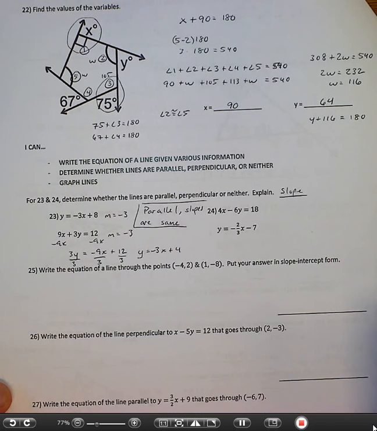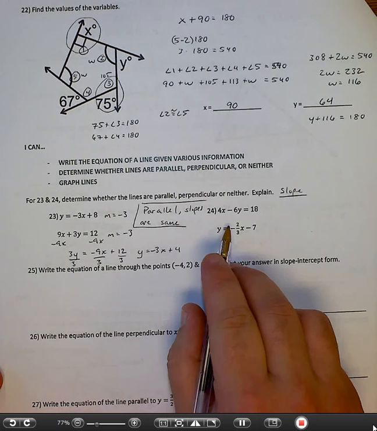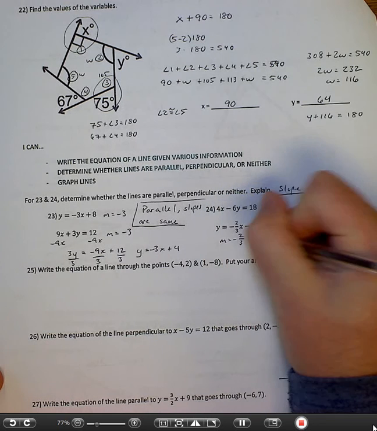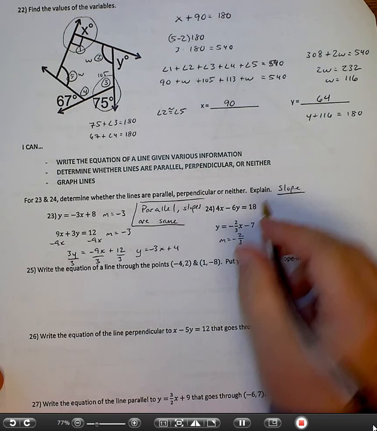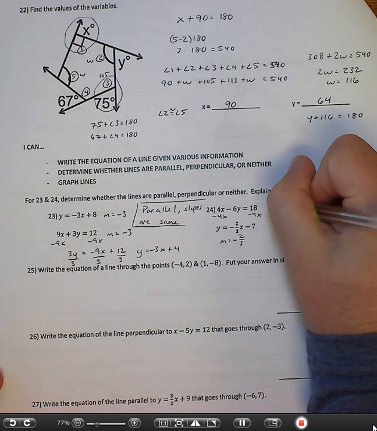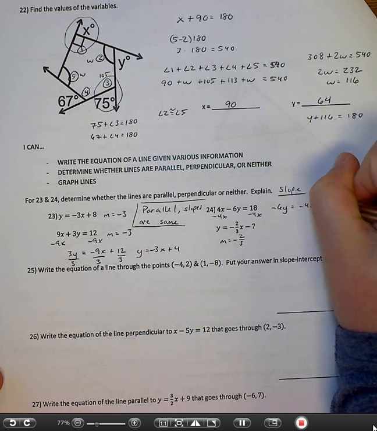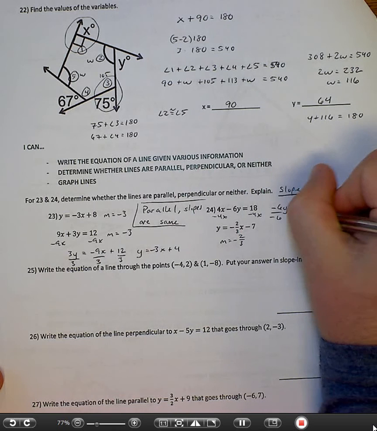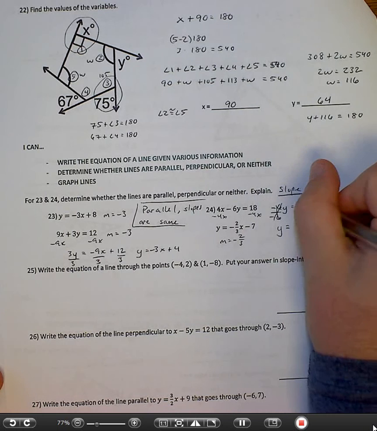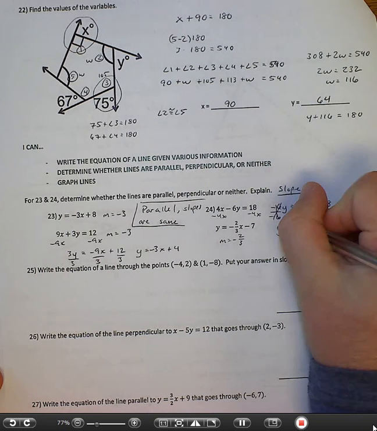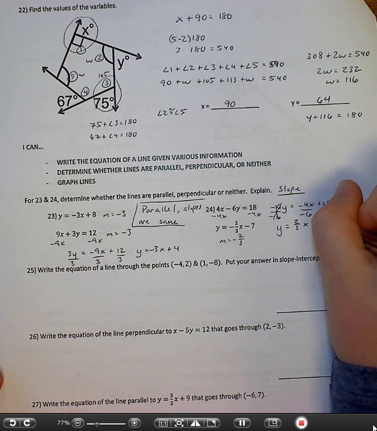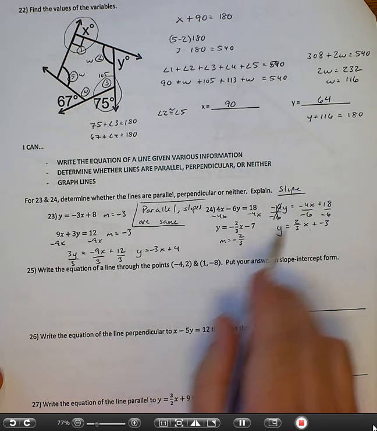Okay? 24. The second one, I've got the slope of this one is -2/3. First one, I need to move 4x by subtracting it. So -6y equals -4x plus 18. Divide by -6. I get y equals, a negative divided by negative is a positive 2/3 x. I reduced 4, 6. Plus -3. So the slope is 2/3 and this one was -2/3.